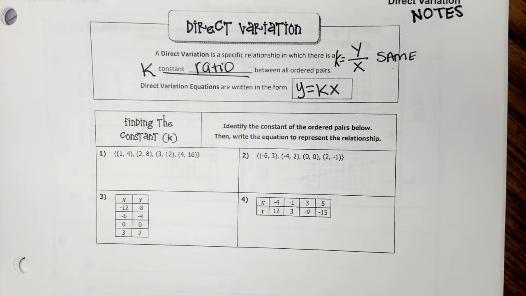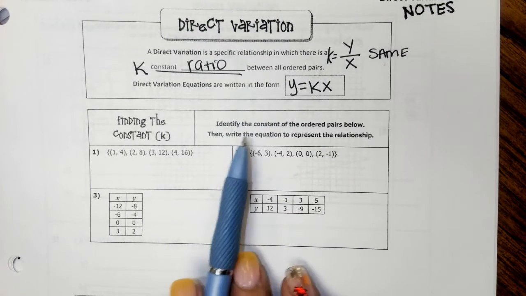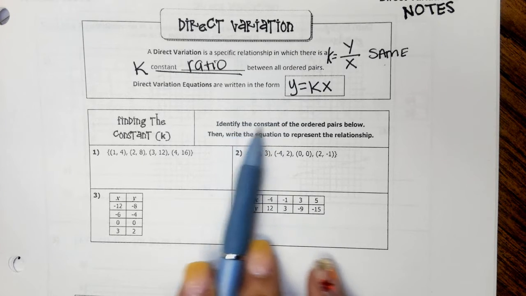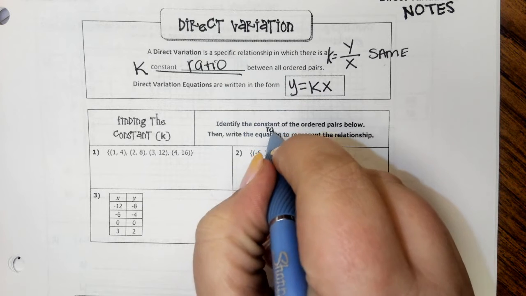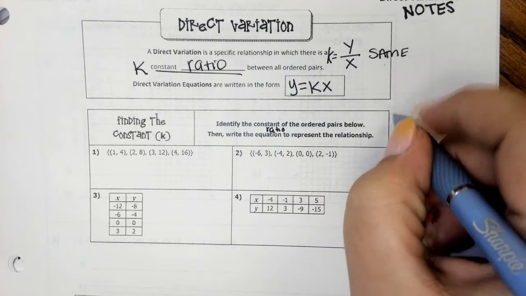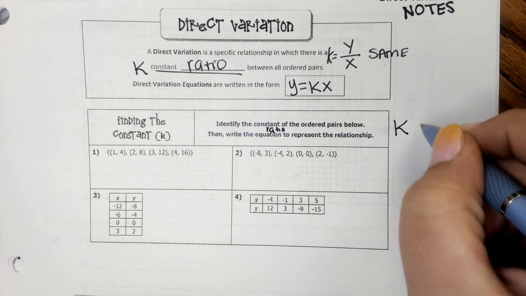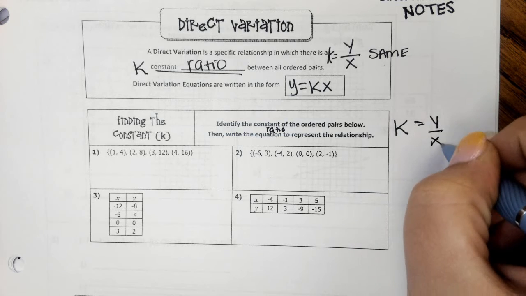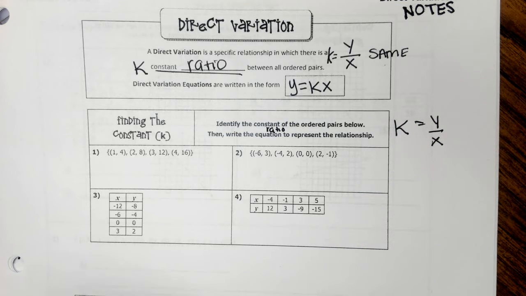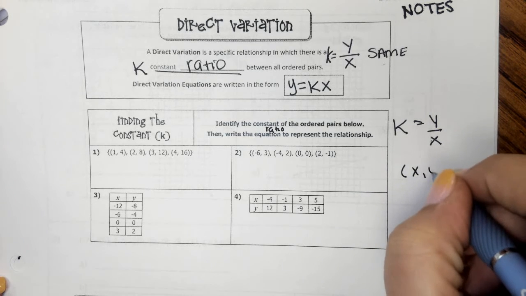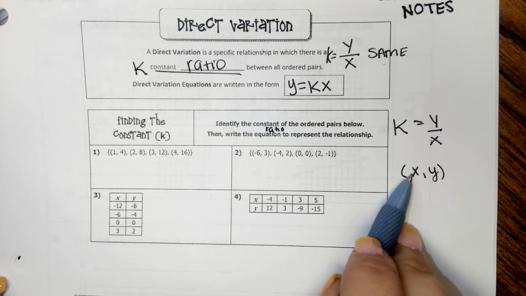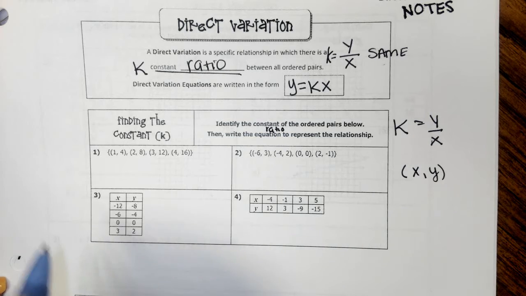Looking at 1 through 4, we want to identify the constant of variation for the ordered pairs below. This is the constant ratio, which is k. So we want to find k, which is y over x. Remember that in an ordered pair, we have x on the left and y on the right.